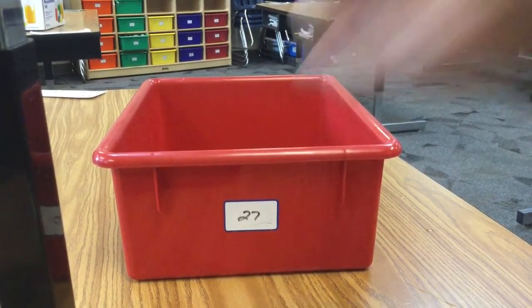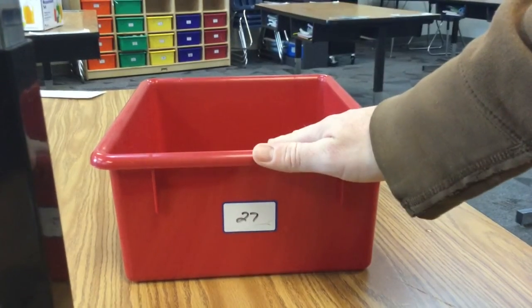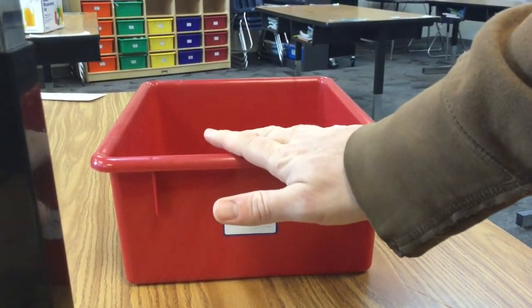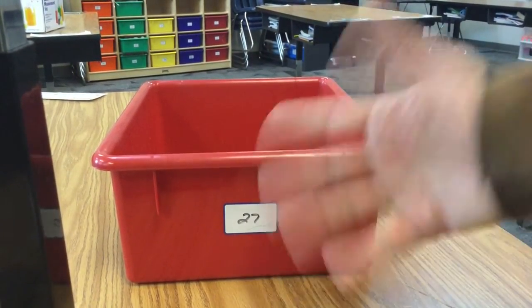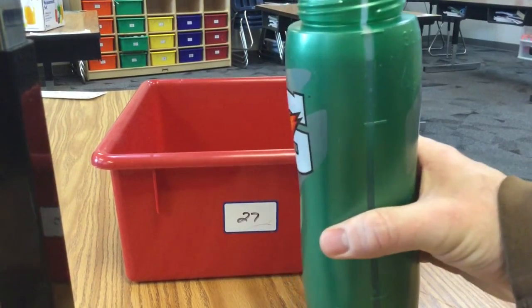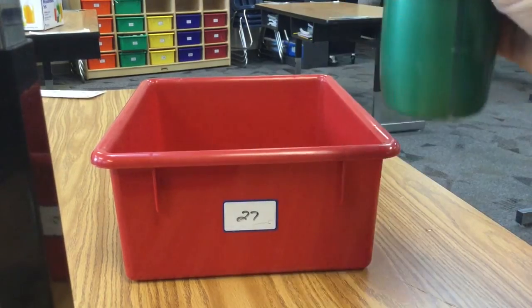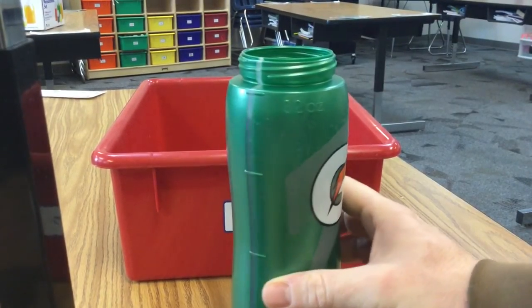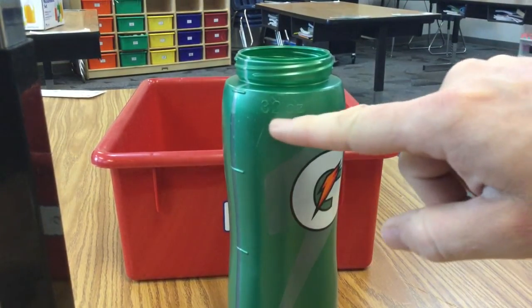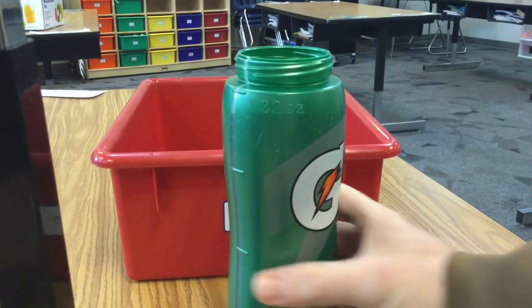Let's pour 1 liter of water and see how much it fills this guy up. Will it fill it to the top? Halfway, we'll see. Here's my water, 1 liter. You can see it's still right up here, which by the way is pretty much, I don't know if you can see that right there, 32 ounces is about 1 liter.